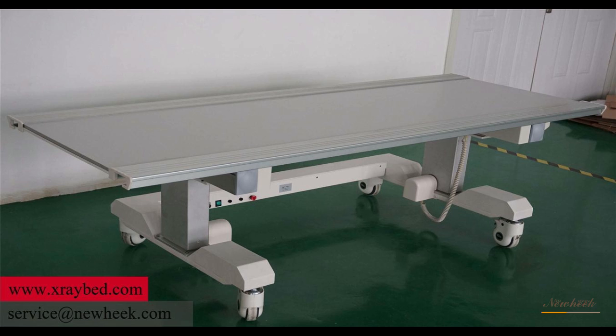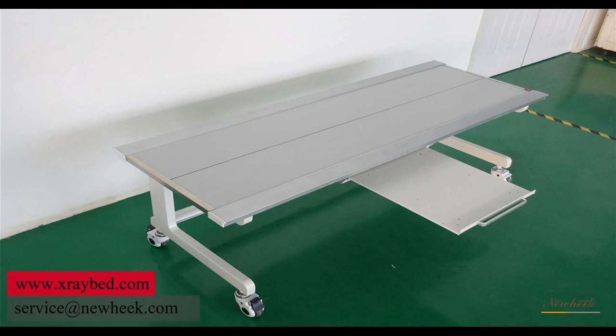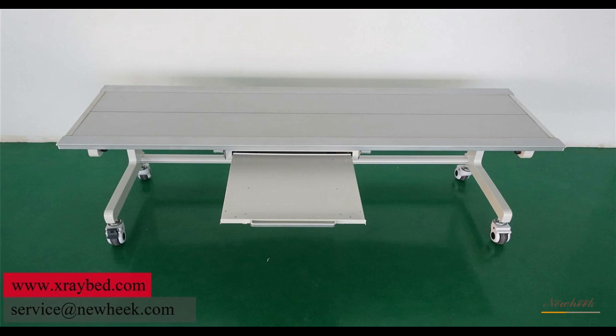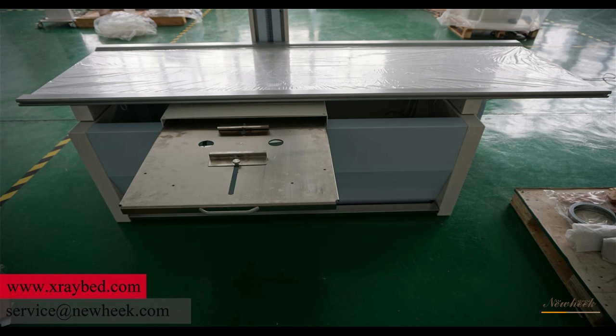Mobile X-ray table is an important part of the X-ray machine. The new HEEC X-ray table can be divided into several types to meet your different needs. In addition, the bed surface material of our mobile X-ray table can be customized. Bed surface material is divided into density board, plexiglass, and carbon fiber.